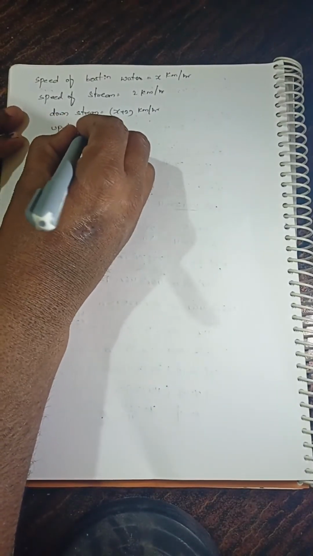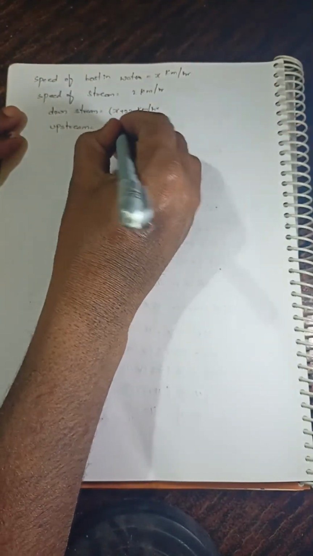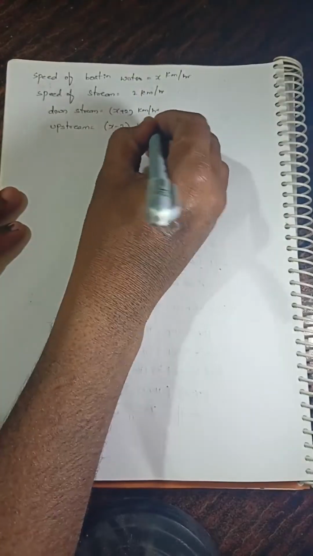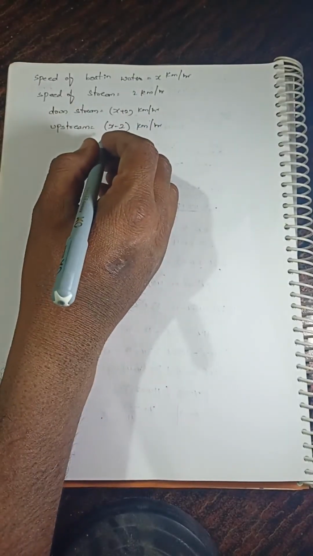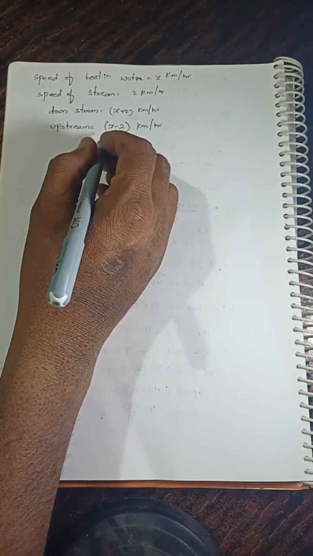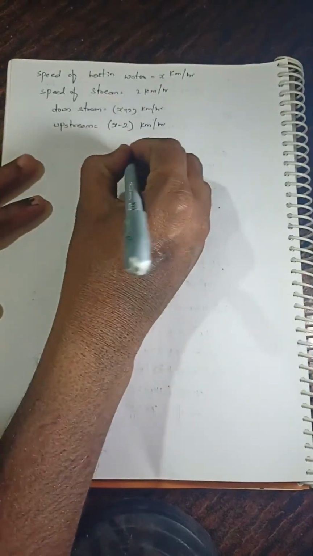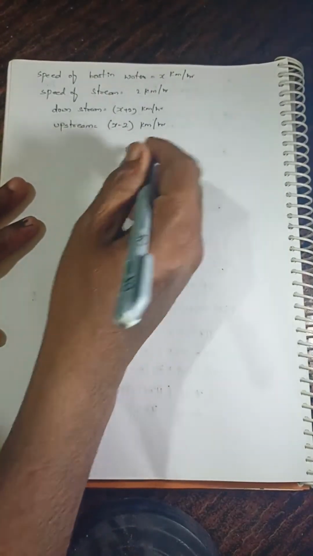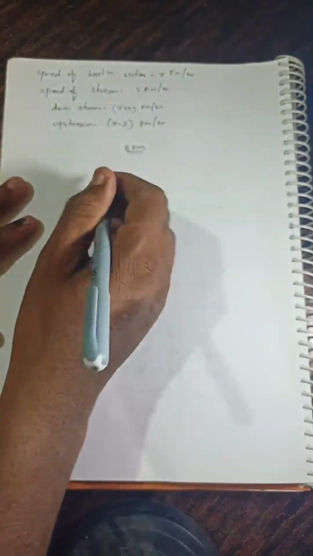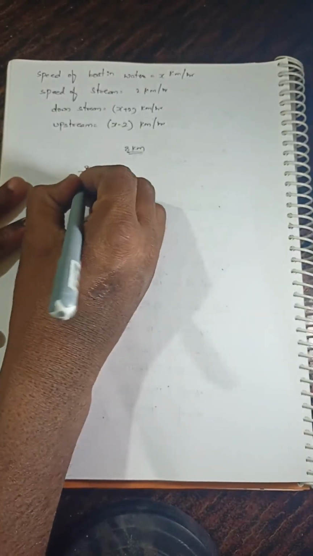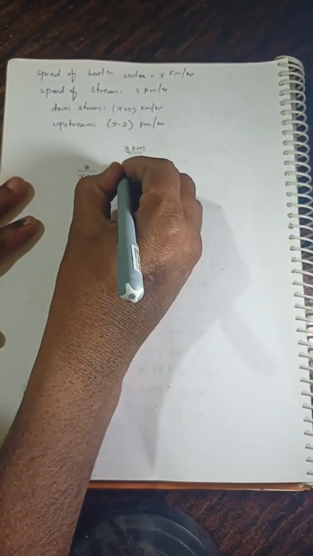Upstream, when you're using some force, becomes x minus 2 kilometers per hour. So how much does the boat have to cover? 8 kilometers. They have to cover 8 kilometers downstream and upstream. That means 8 by x plus 2 plus 8 by x minus 2.